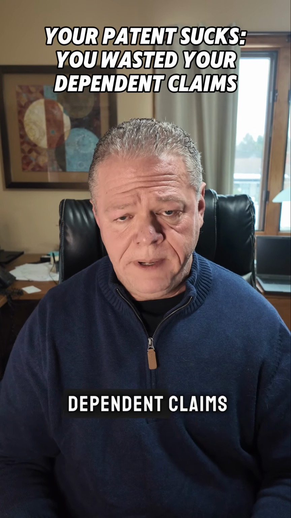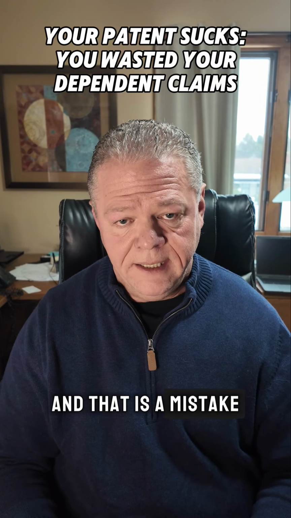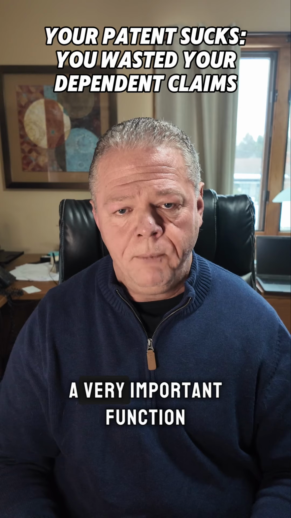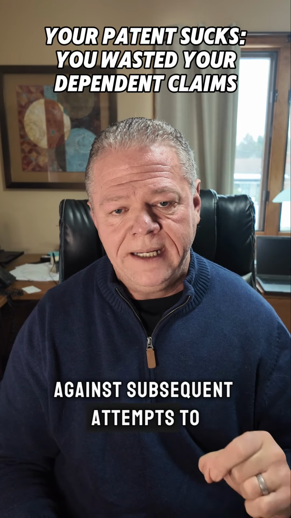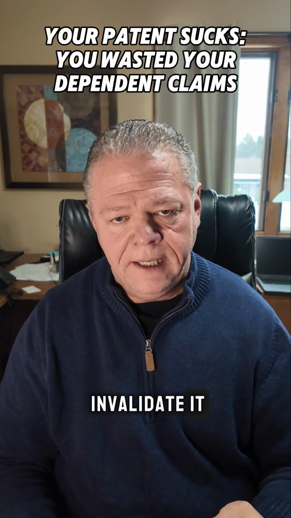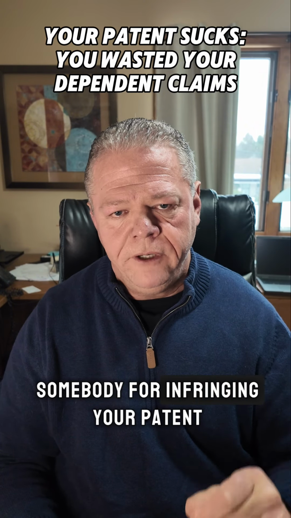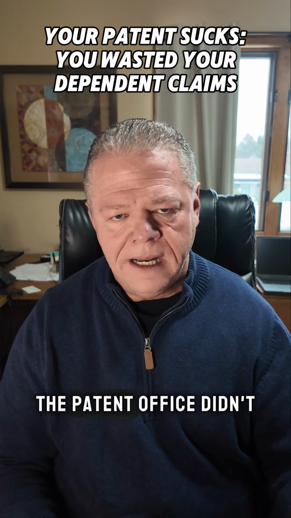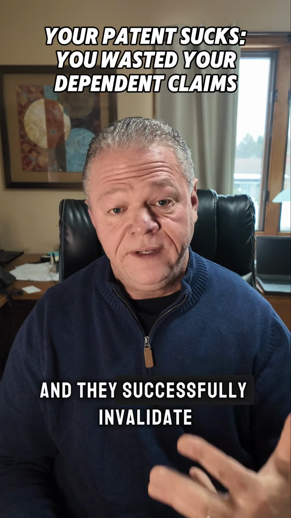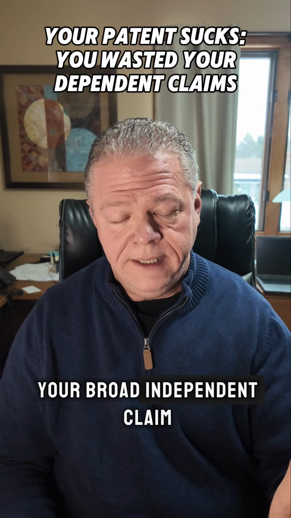People often ignore their dependent claims, and that is a mistake. The dependent claims perform a very important function, which is bulletproofing your patent against subsequent attempts to invalidate it. Let's say you sue somebody for infringing your patent, and let's say they find new prior art the patent office didn't know about, and they successfully invalidate your broad independent claim.